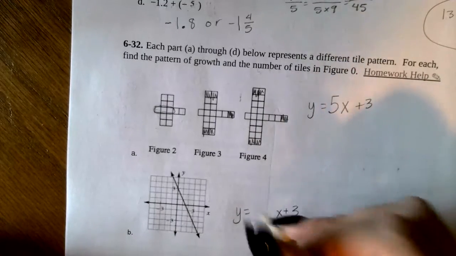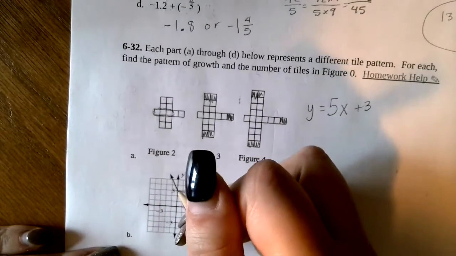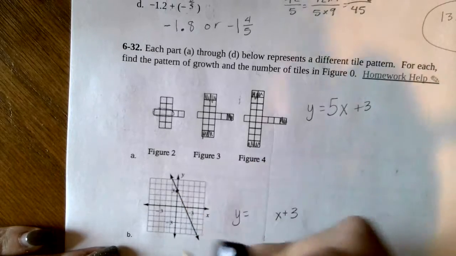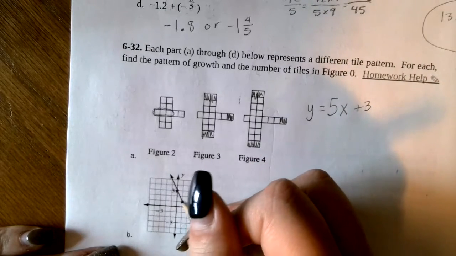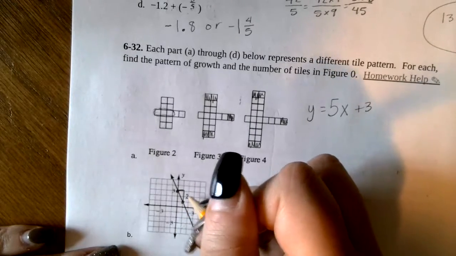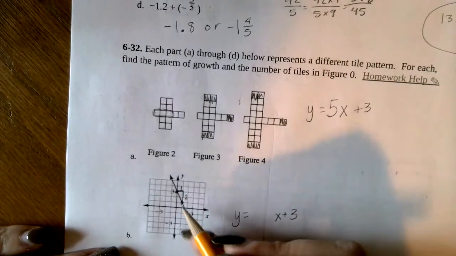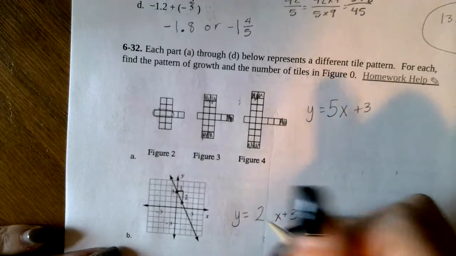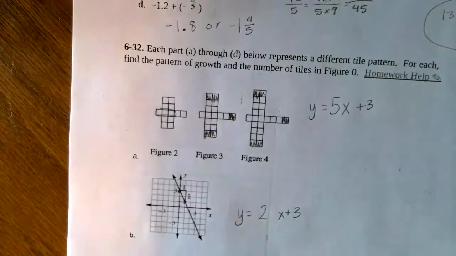All right, I need to figure out my growth then. So I'm going to find some lattice points, right? Points that are right on those nice crosshairs for me. Here's another one. I'm going to draw my little growth triangle over here. I'm going up 2 and over 1 if I label it. So my growth is going to be 2. So for my rule, y equals 2x plus 3.